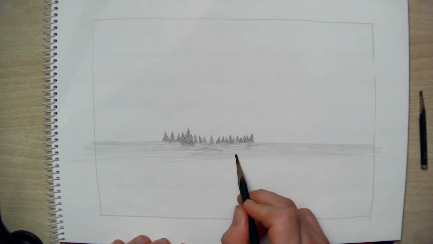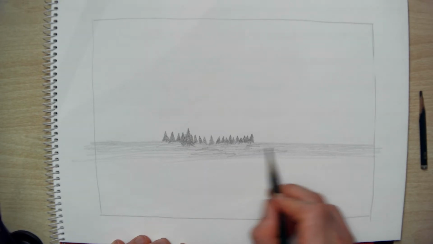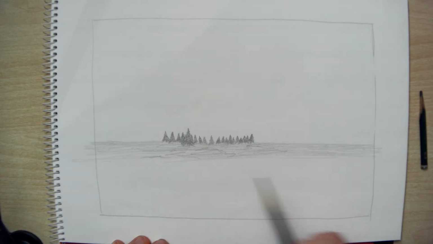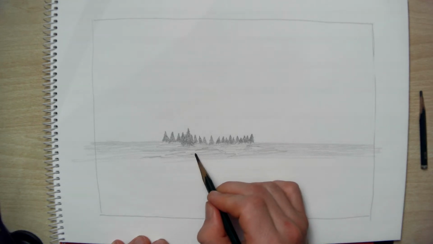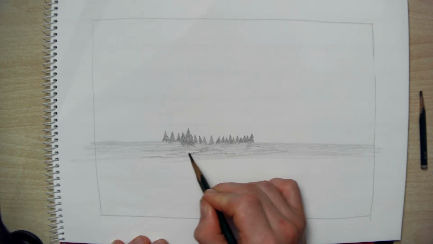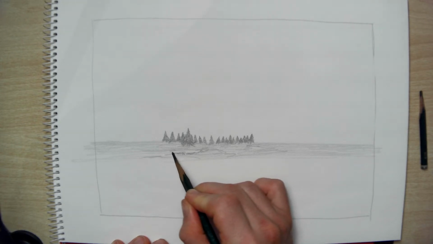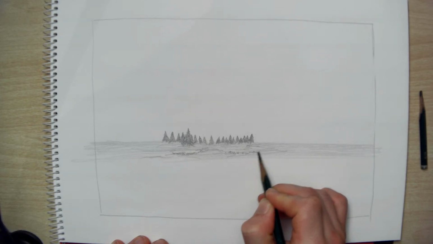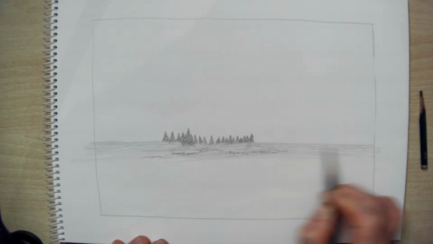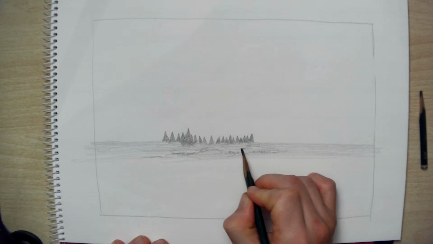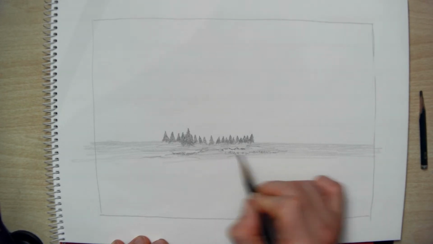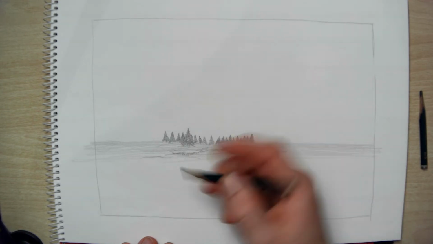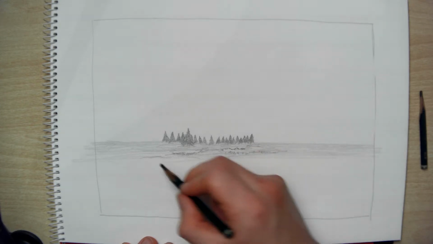Just a couple more dark lines with a bit more pressure, just so we've got some structure in the ground back here. Maybe like this, and something right here, like so. Okay, going to the 3B pencil.